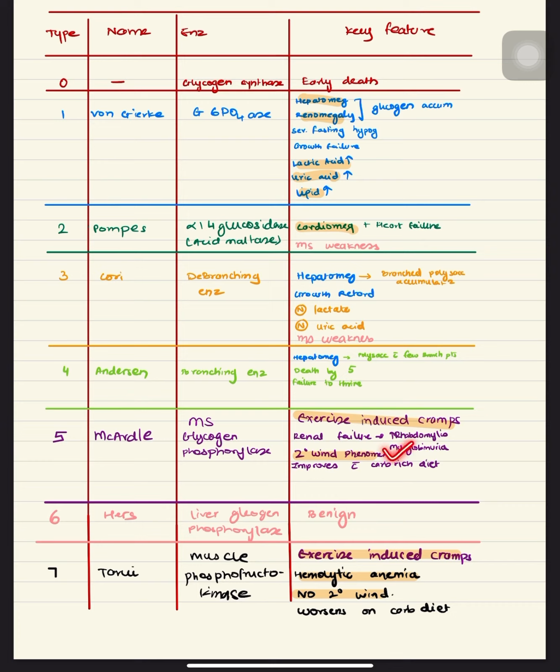There will be second wind phenomenon, meaning when they continue to exercise, they will feel better. When you give them a carbohydrate-rich diet, McArdle people will improve. Okay, so that is important, this improve point. So this is McArdle.